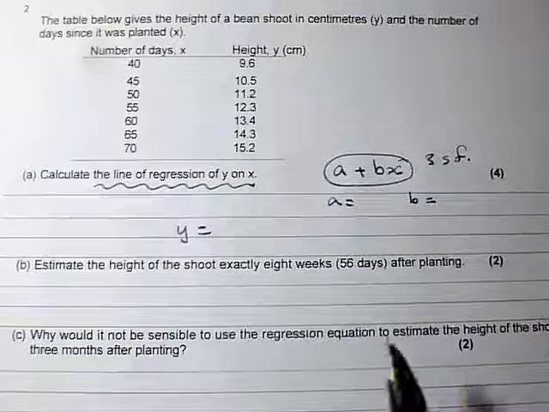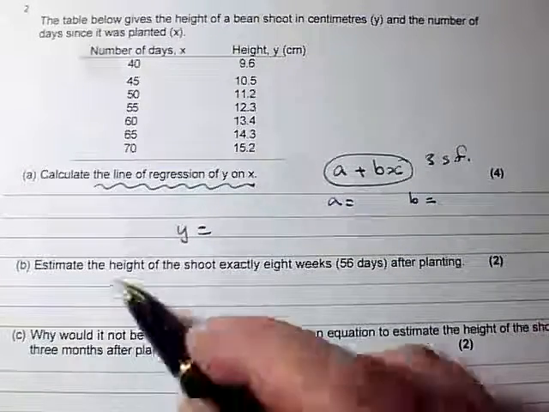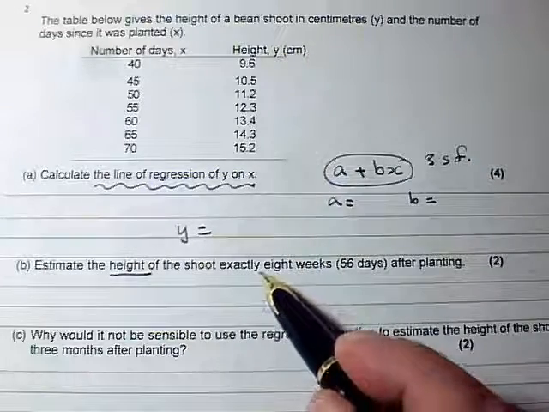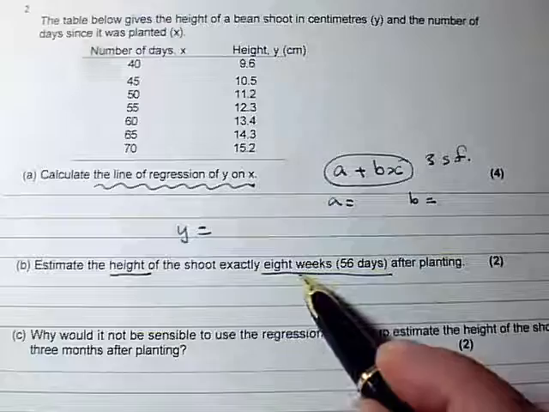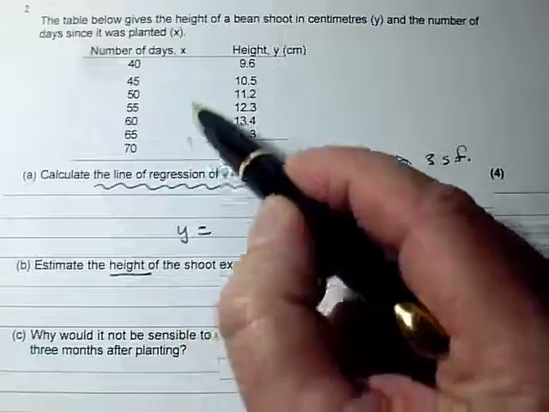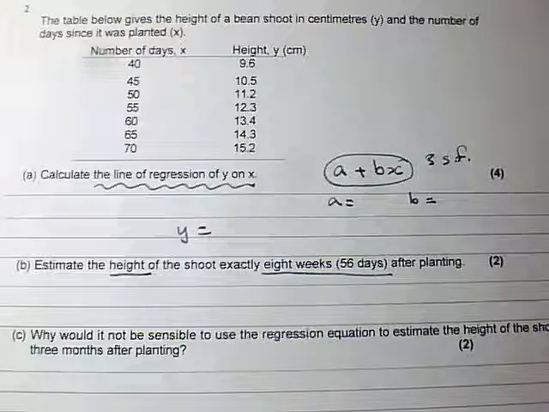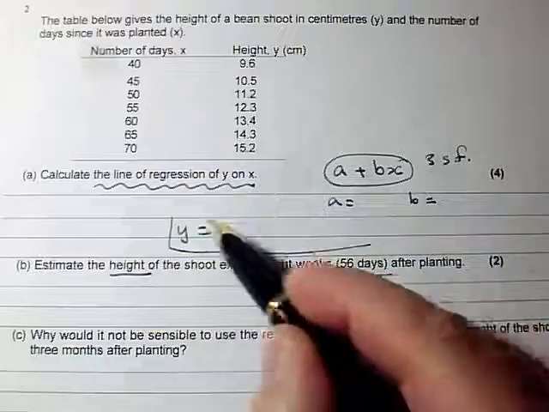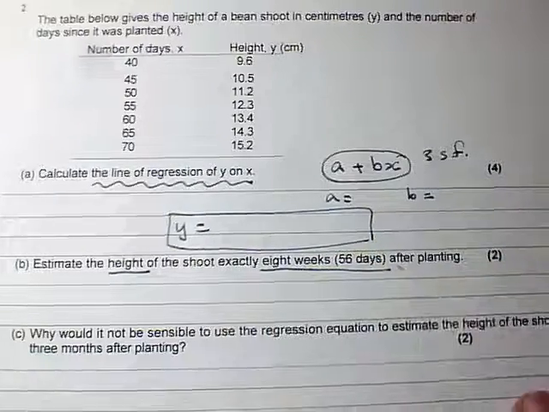Then we've got to estimate a height, so that should be a value of Y, yes it is, of the shoot at a particular time. And they give it to you in weeks and days. Well, what units are you working in? Make sure you use the correct one. Okay, so there are 2 easy marks just for using your Y equals formula. This is looking very easy.